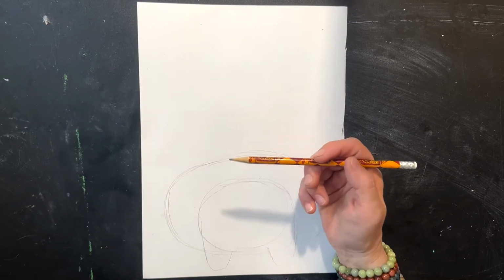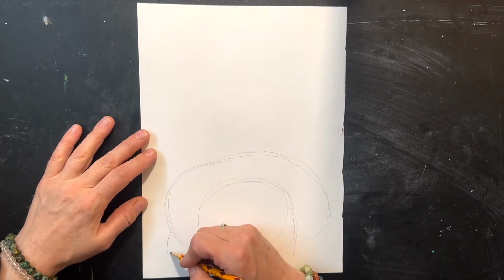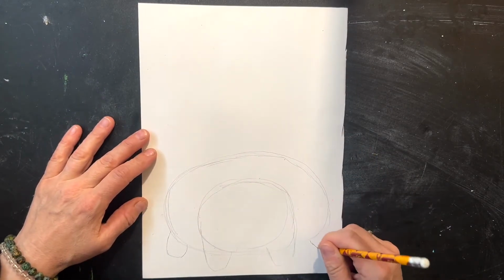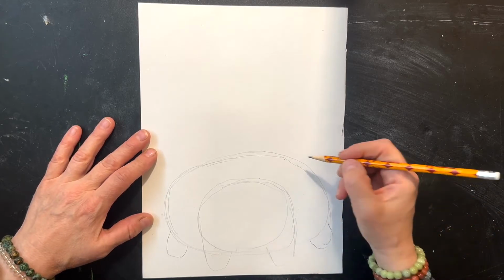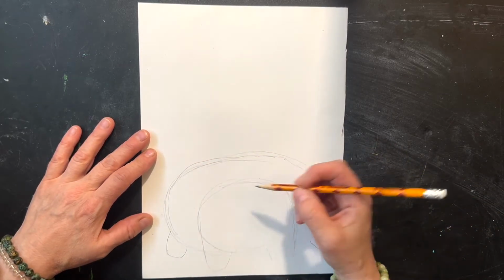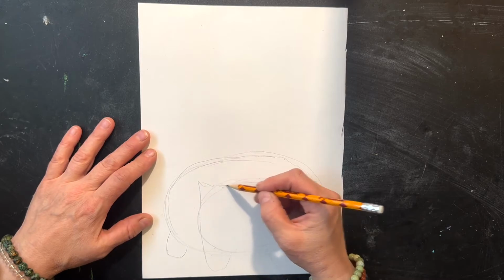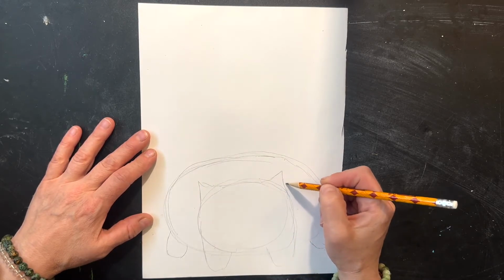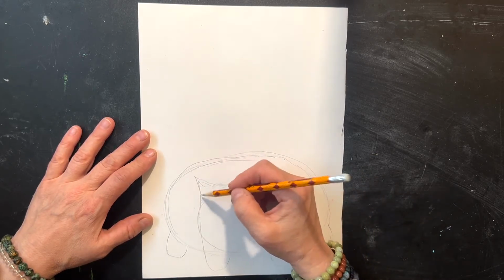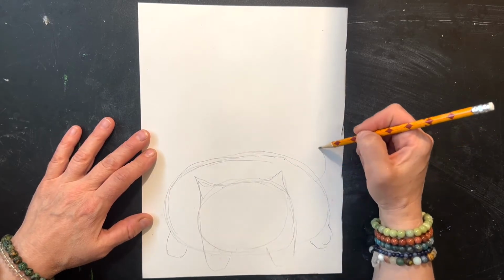Now, if you prefer realistic looking cats, you can go ahead and do that. This is just an idea. You do you. Adding in the ears. And the tail.